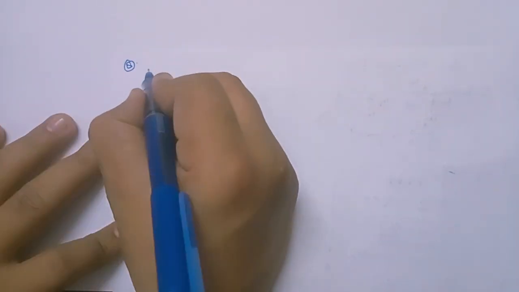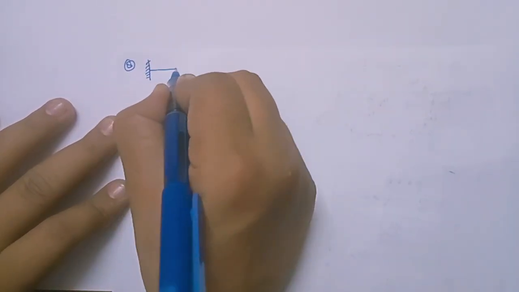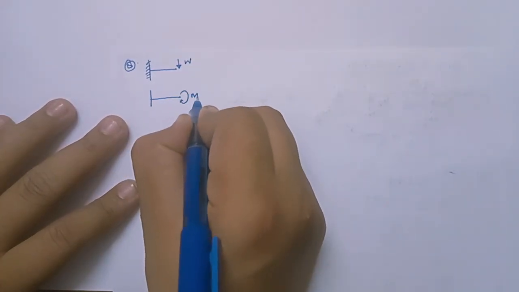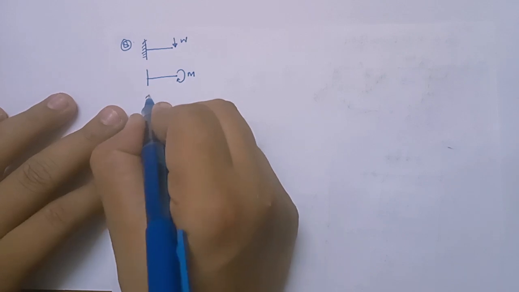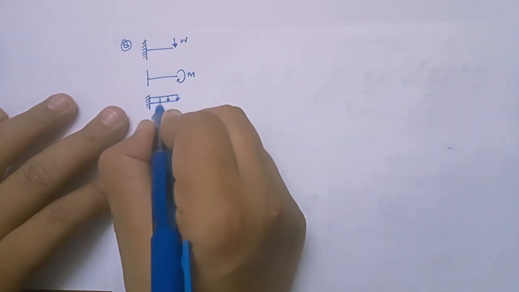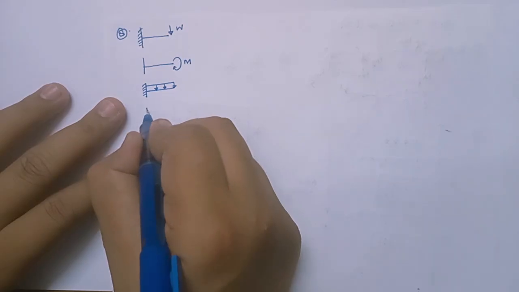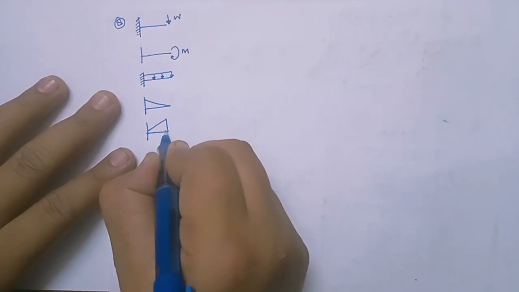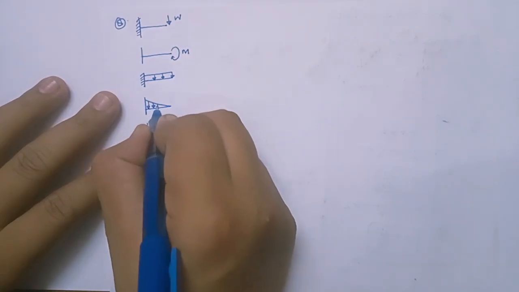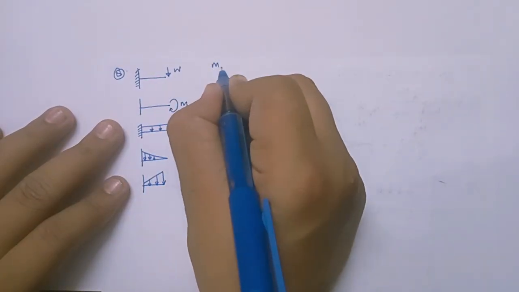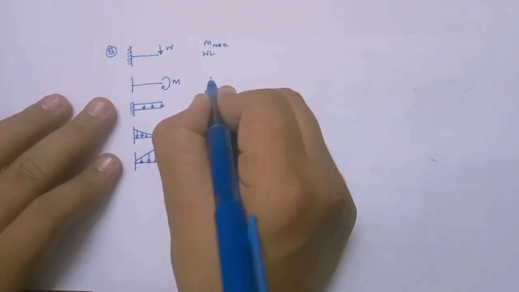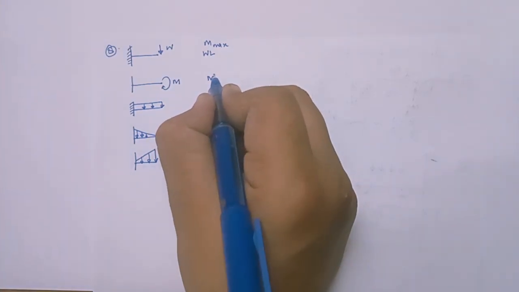So see, if I take a cantilever beam and I apply a load here, W, first case. Second case, I'll apply a moment, and then I will take a uniform loading condition. After that, I will take a triangle case, straight triangle, and then I will take a triangle on the opposite side, right? So this is the distribution of load. So if I talk about this, the maximum bending moment, Mmax, will be WL. Here the maximum bending moment will be the moment itself, right?